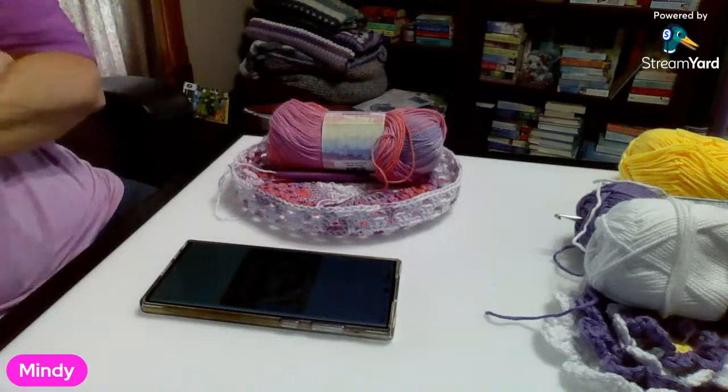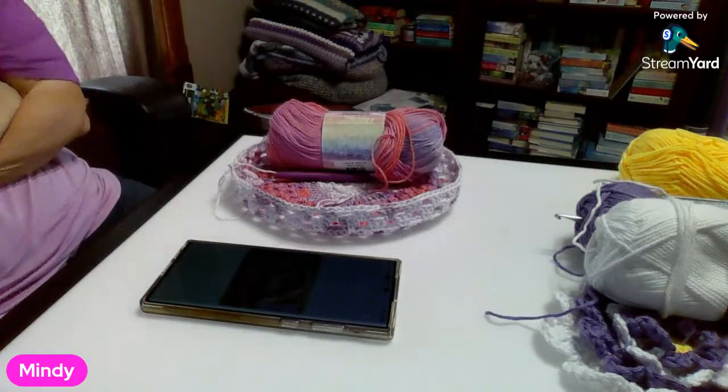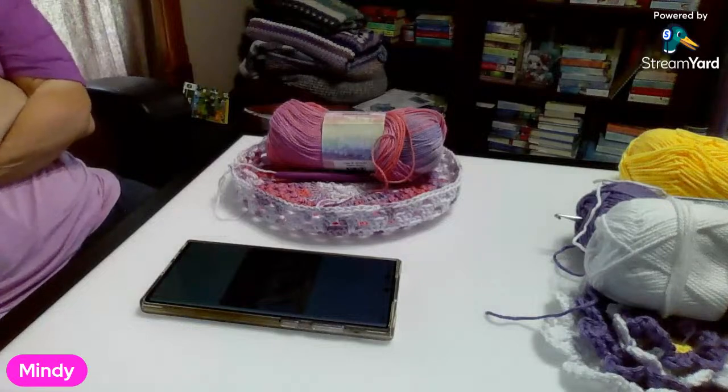Oh, now Mr. Sunny is going to climb into bed with Toffee. Toffee's in the kennel and Sunny's in the kennel.